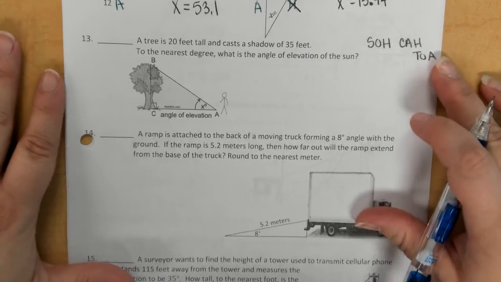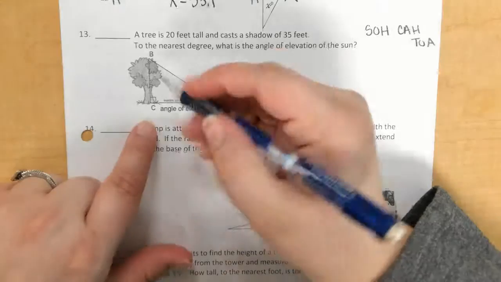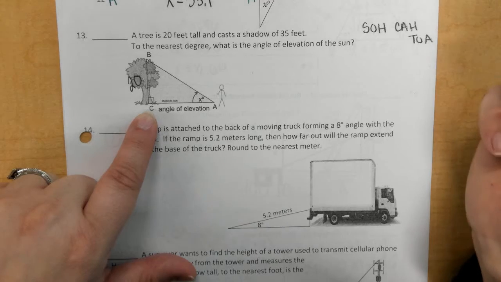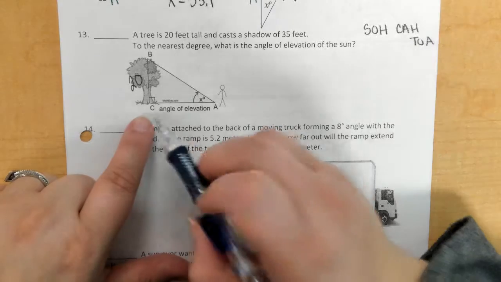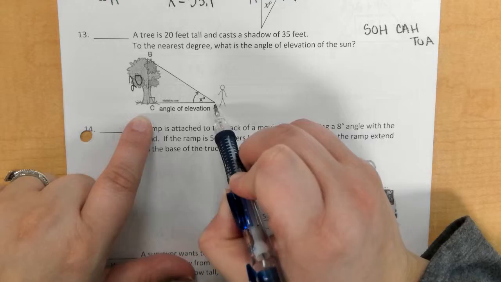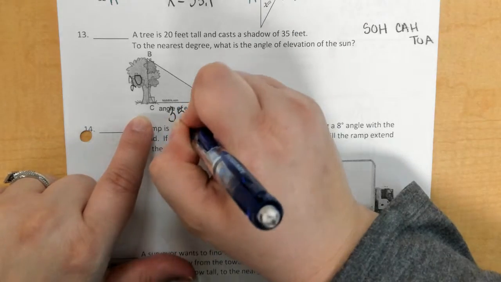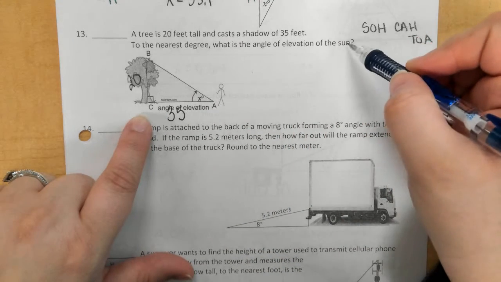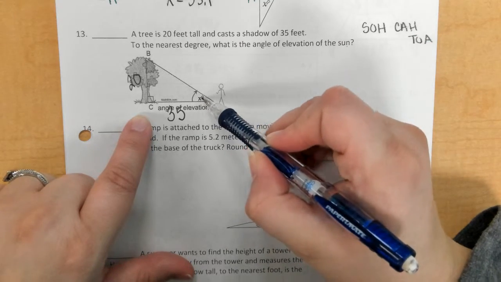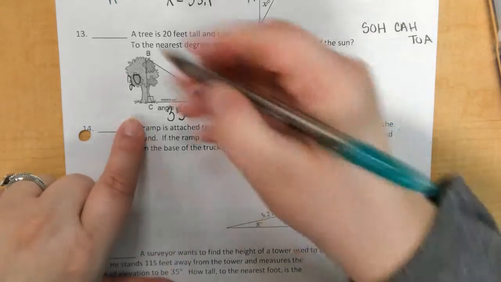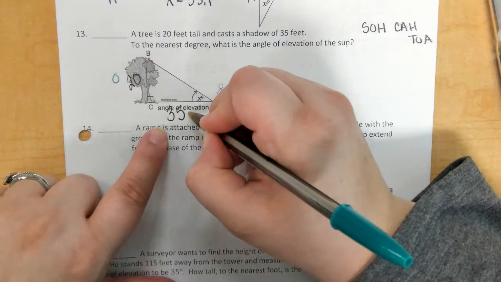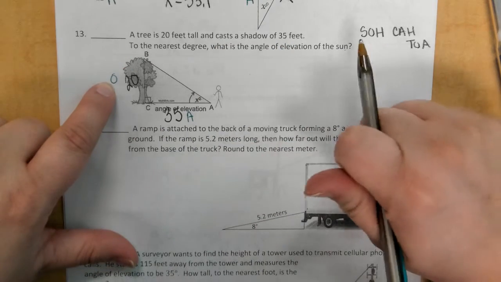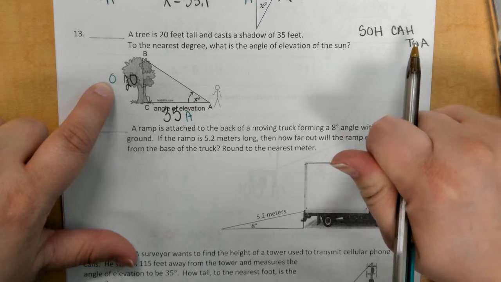Okay, number 13, a tree is 20 feet tall. You want to label the tree 20 feet. It casts a shadow of 35 feet. So here is the shadow, and that's 35. To the nearest degree, what is the angle of elevation of the sun? So this is your angle measurement. From this angle, this is your opposite, and this is your adjacent. So if I have O and A, then that means I'm looking at tangent.